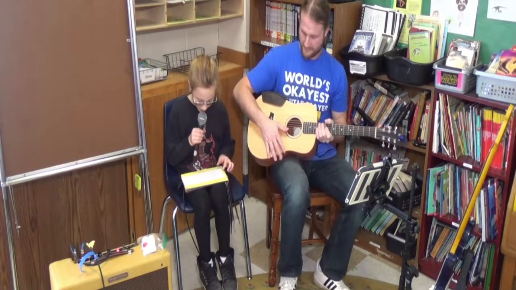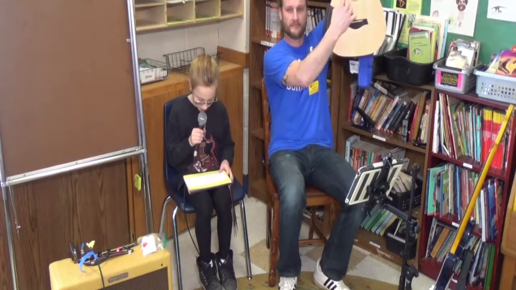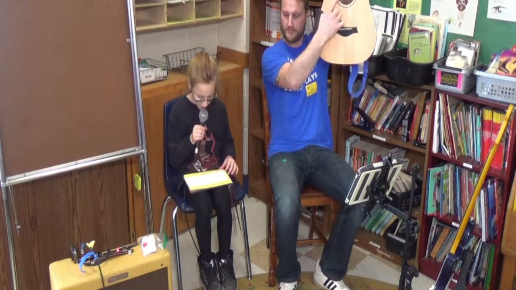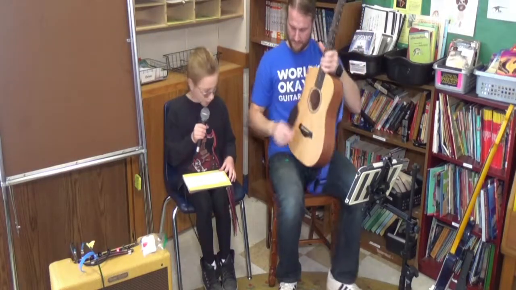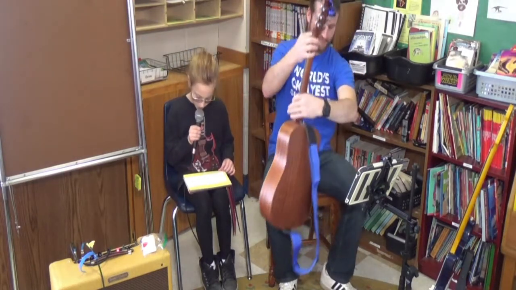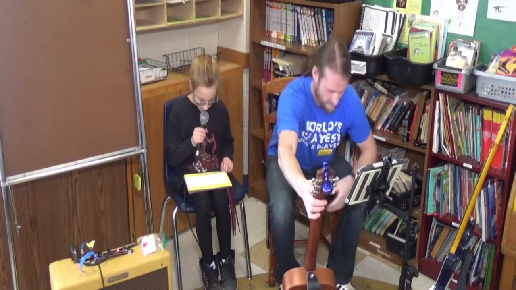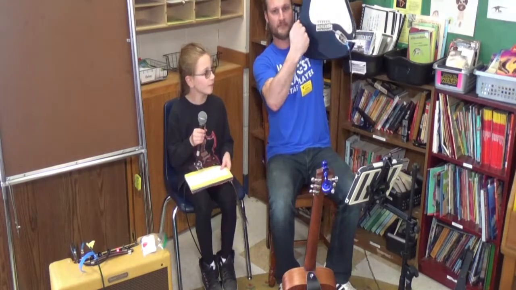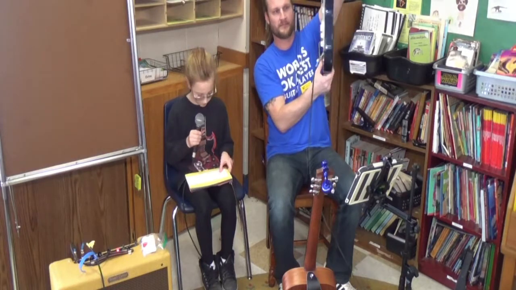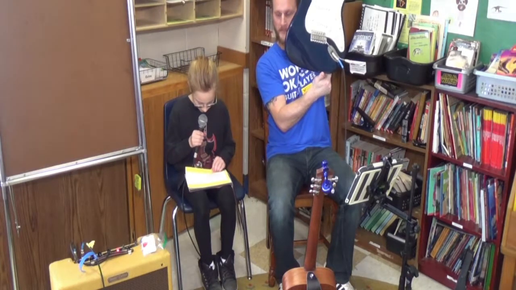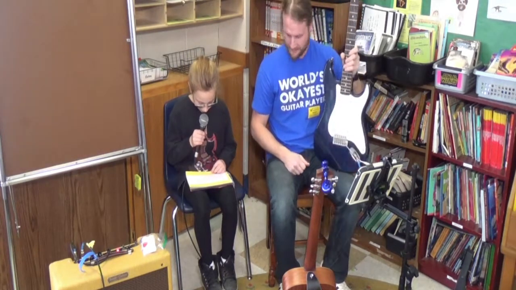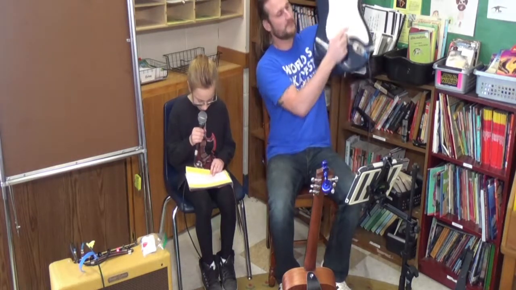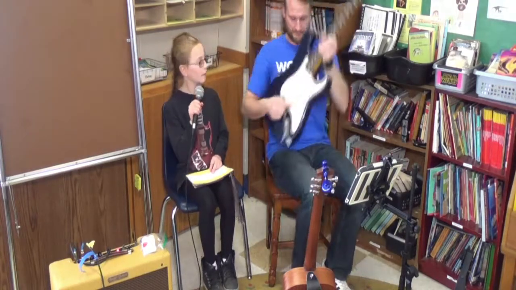The sound hole is a round hole in the top of the acoustic guitar under the strings that sound comes from. The electric guitar is a solid body with no sound hole. The volume control is a knob that you turn to change the volume from louder or quieter.